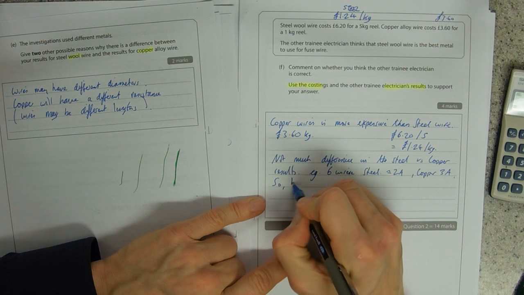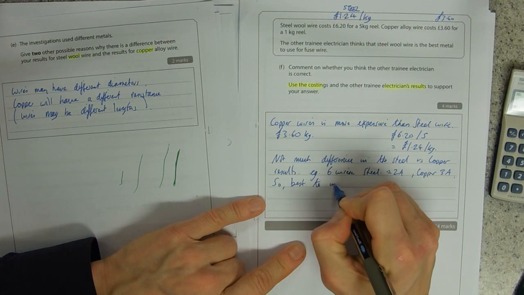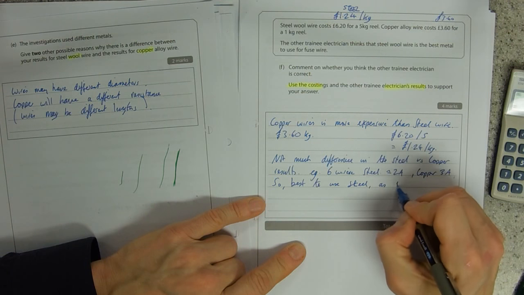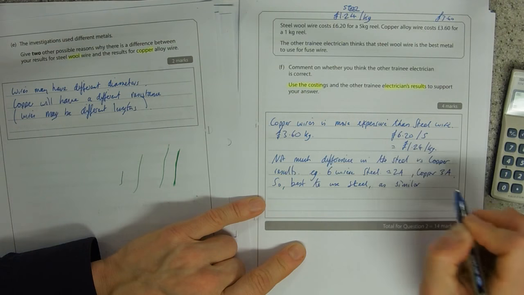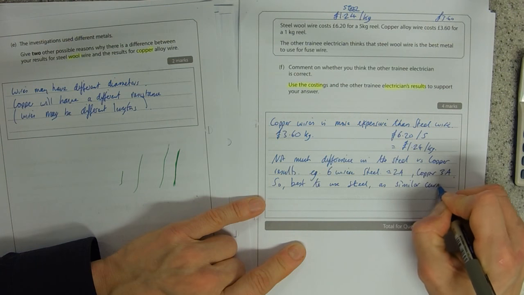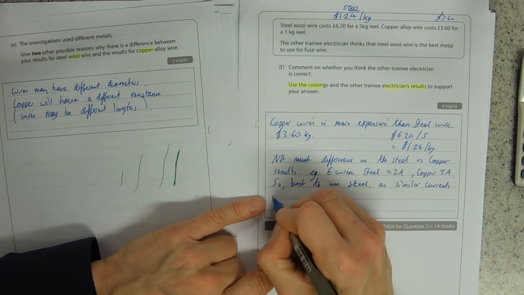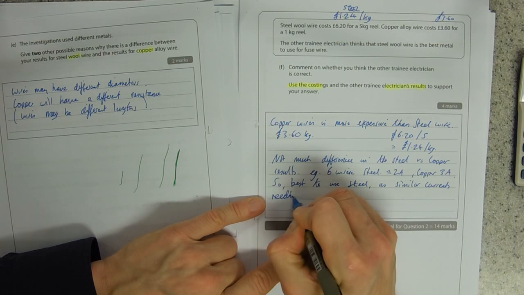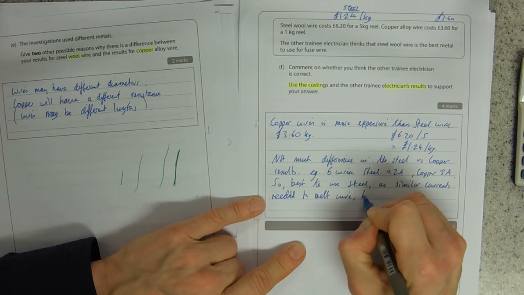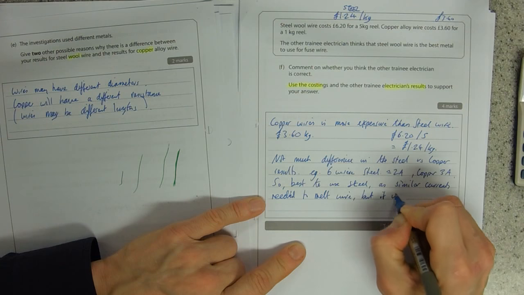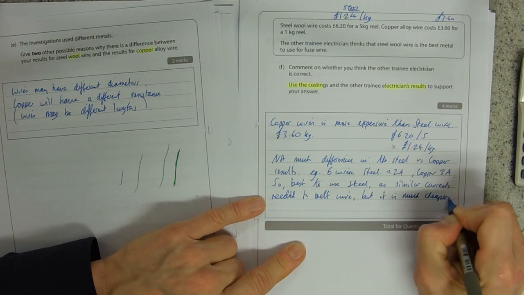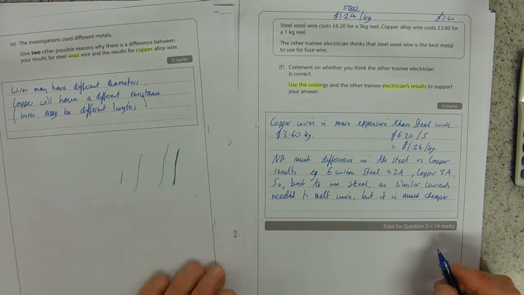So best to use steel as similar currents needed to melt the wire, but it is much cheaper. Why would you buy something more expensive if it gives the same results?